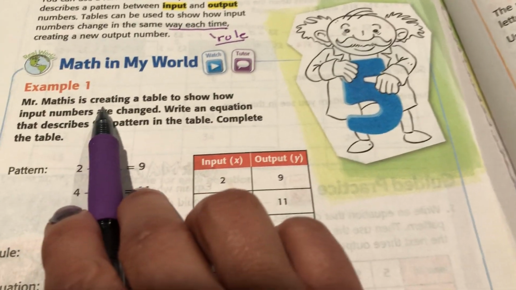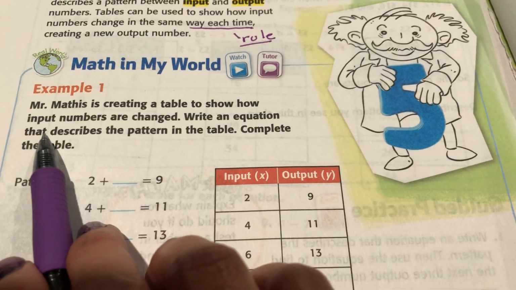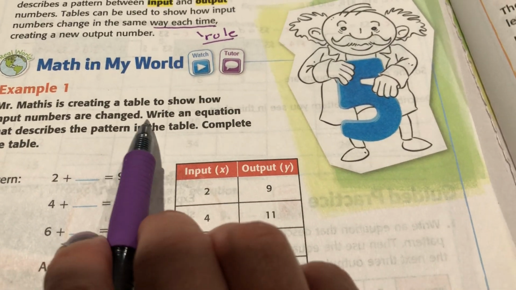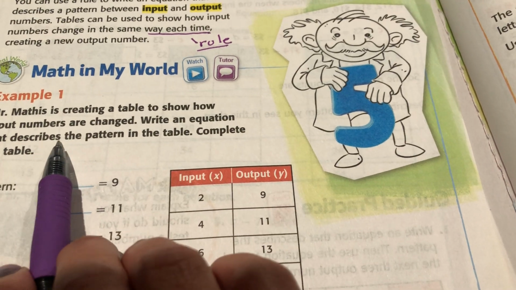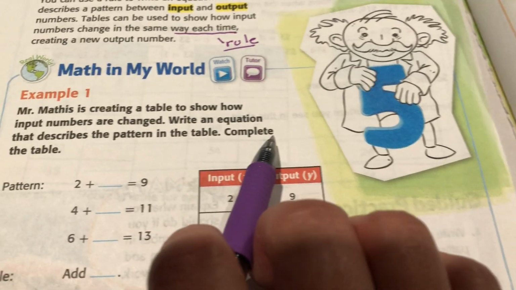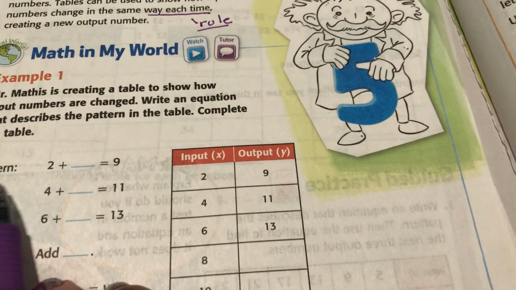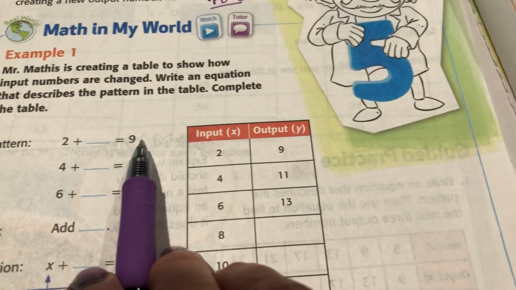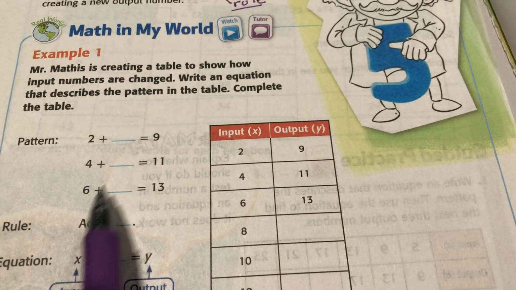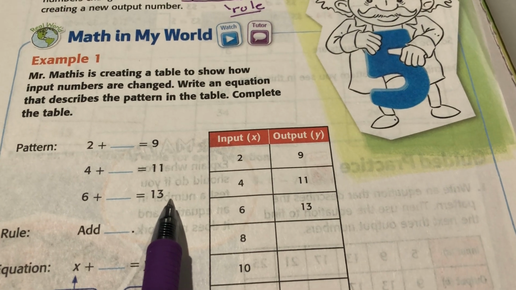Okay. Example 1, Mr. Mathis is creating a table to show how input numbers are changed. Write an equation that describes the pattern in the table. Complete the table. So here's the pattern. 2 plus something makes 9, 4 plus something makes 11, 6 plus something makes 13.